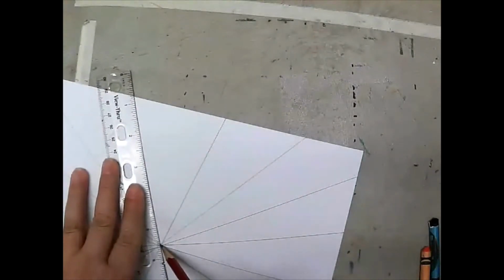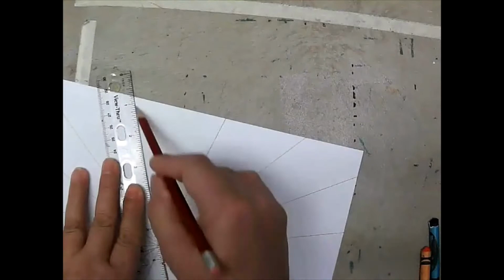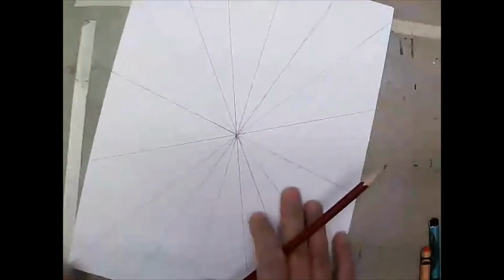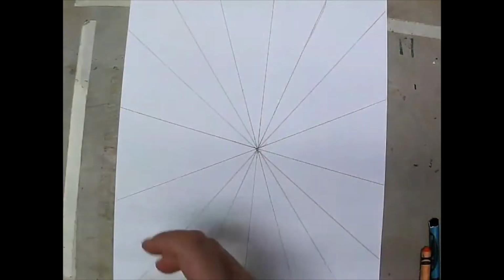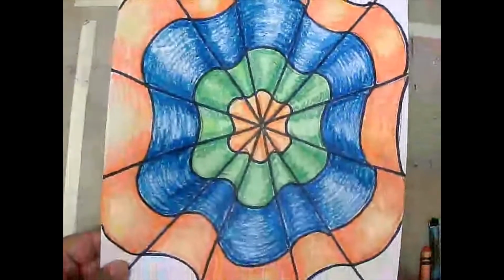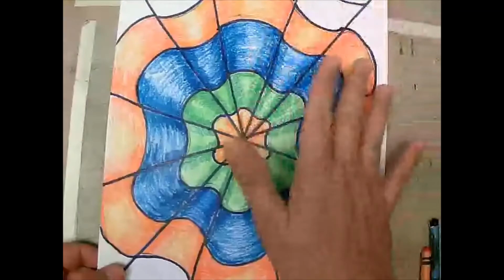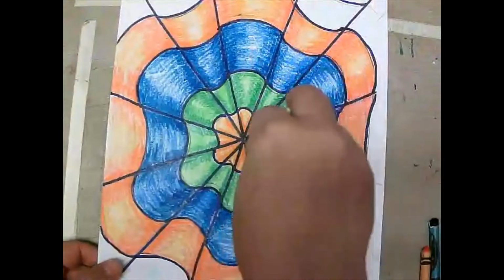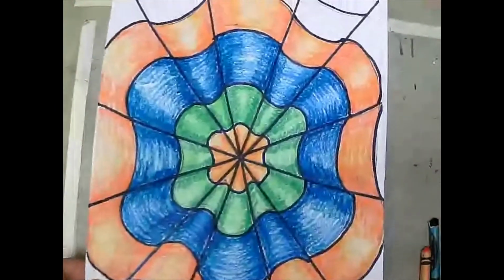I think I'm going to do one more and then I'm done. Okay, so I've got this design that comes out like the spokes on a wheel, right? And we're going to turn it into this right here, and it looks like it's wavy, and that you're looking down into the center of it.